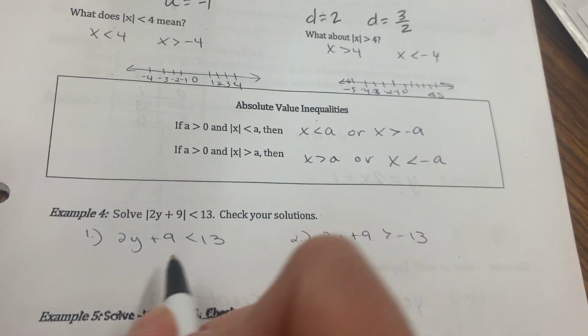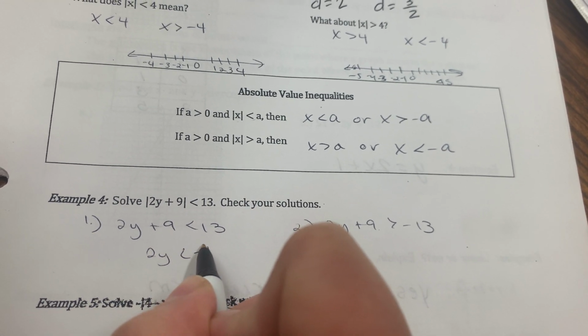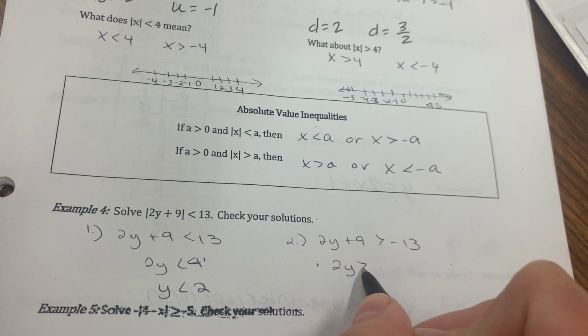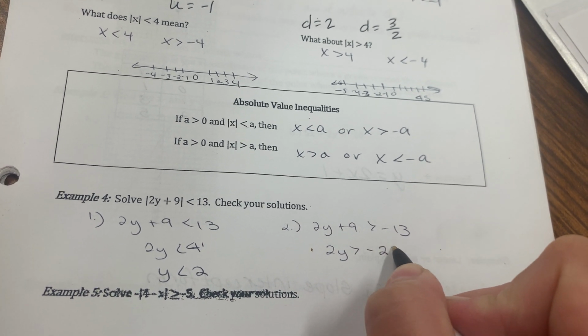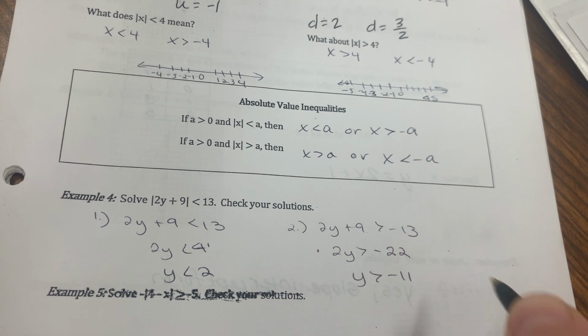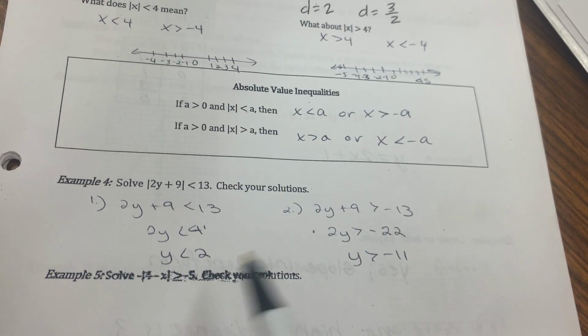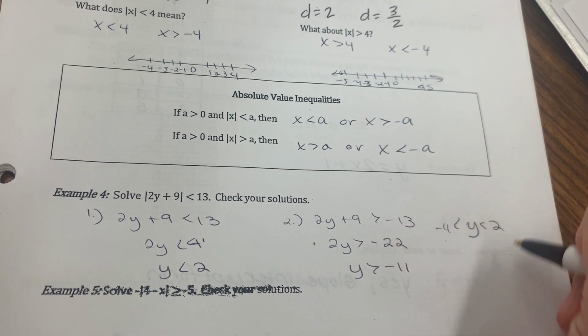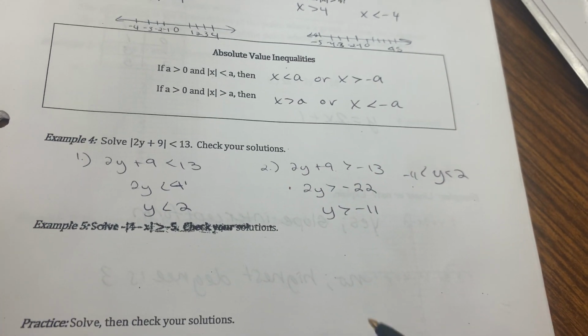Think about it. Okay, so we're going to subtract 9. Divide. So we have y to be greater than negative 11 and less than 2. It doesn't say to graph, so that's fine.